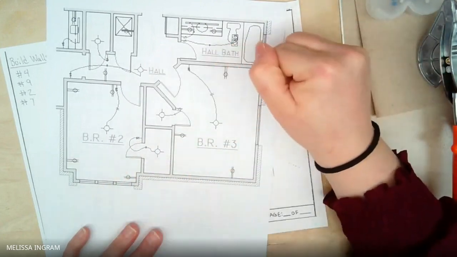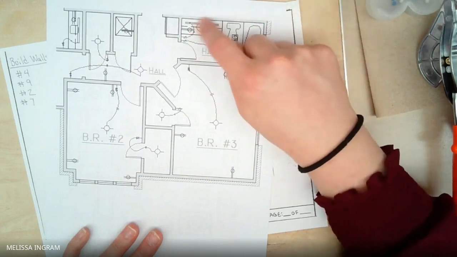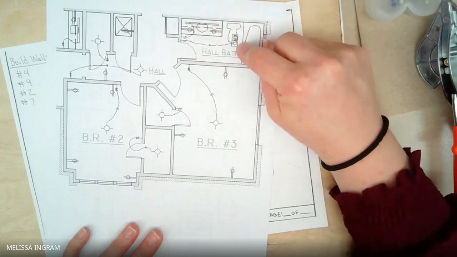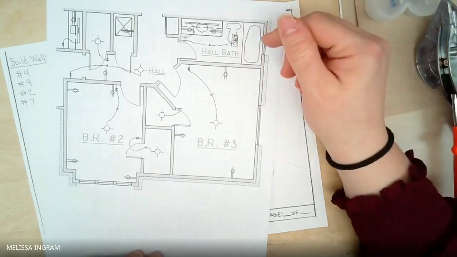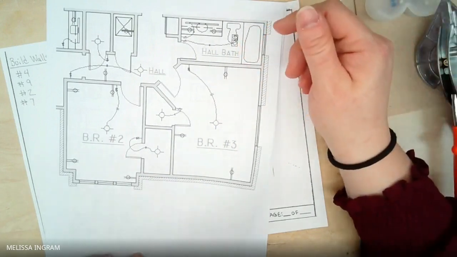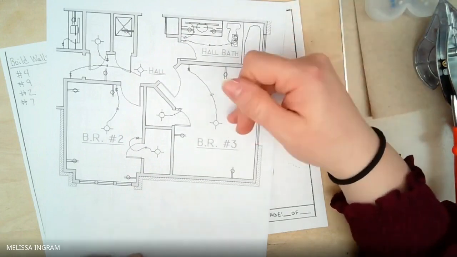You have your outlets. Over here, we have the same thing. You have two switches right there by the door. One is for the lights above the vanity, and then the other one looks like probably a fan and a light above the toilet. This is a pretty simple electrical layer, and you guys are going to be creating the same thing in your houses.